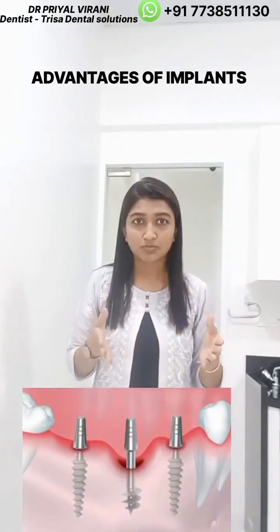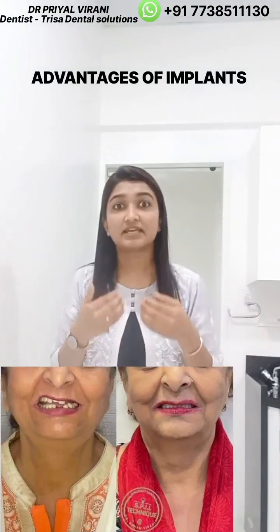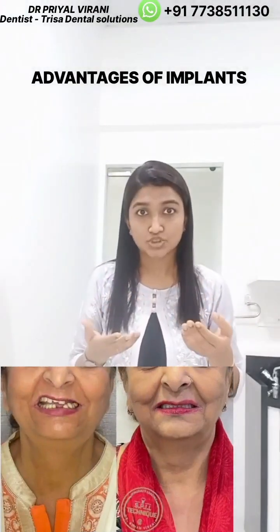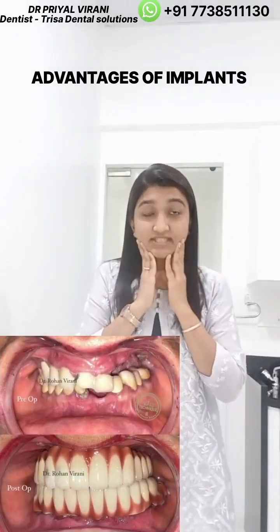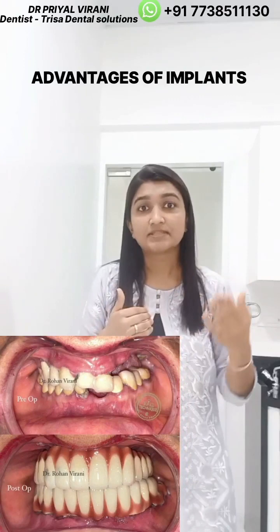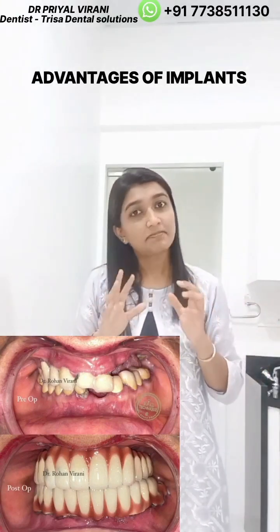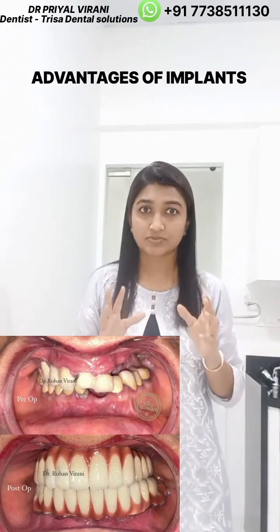Age is also no bar. We have done implants in patients above the age of 80 years also because they have ill-fitting dentures, they are unable to chew well and have other digestive problems and other problems, and now they want some fixed prosthesis. So implants is a good option for them as well.